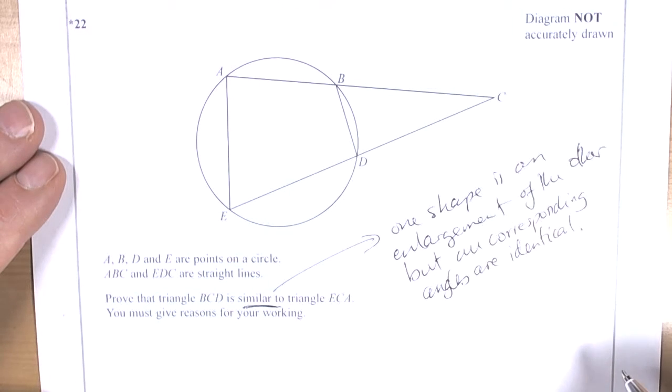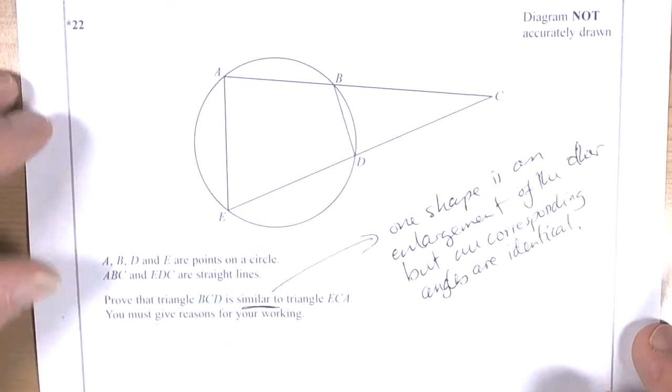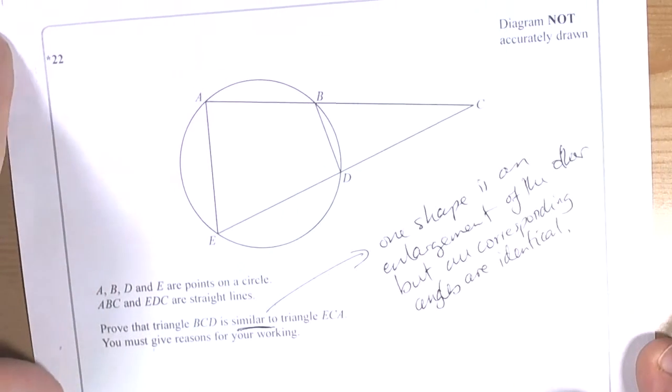So basically, if we can prove that both the triangles have identical angles in corresponding positions, then they must be an enlargement of each other, or similar certainly.